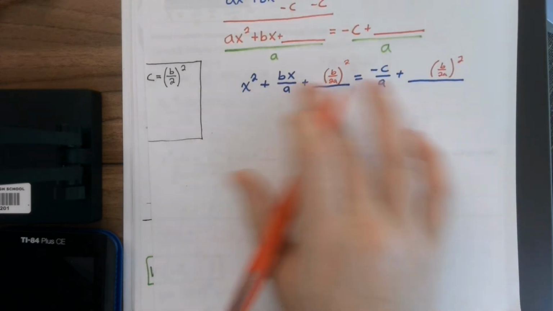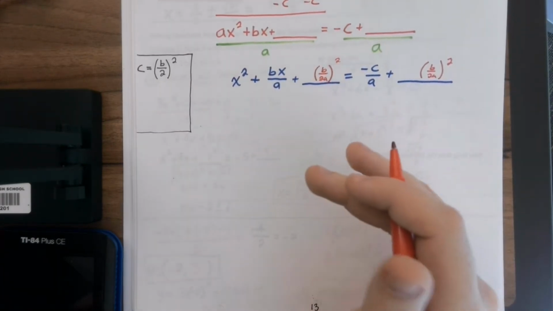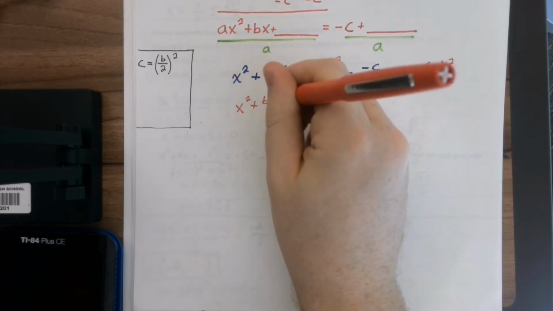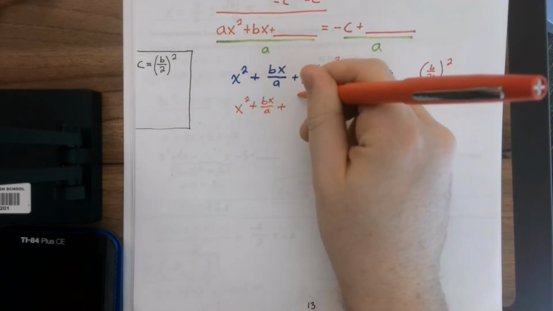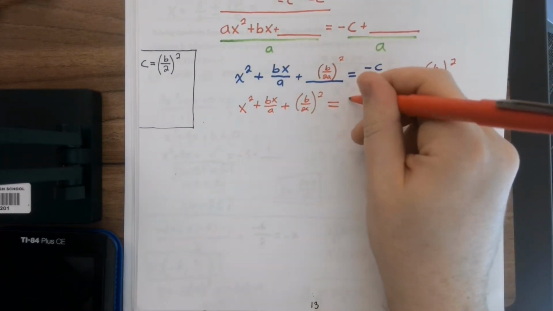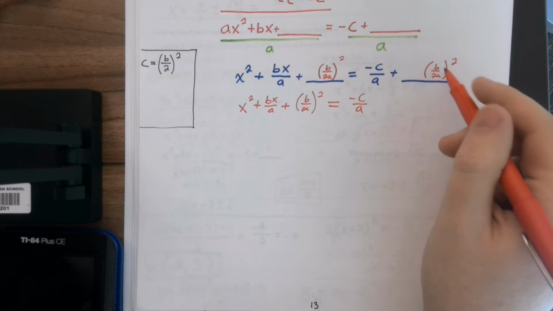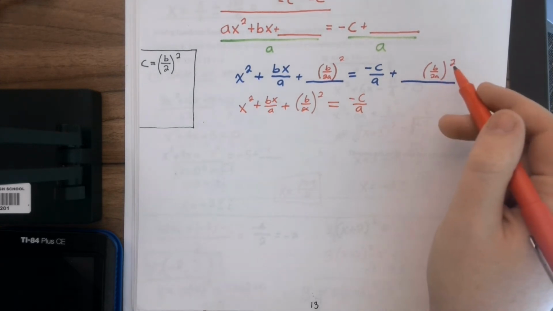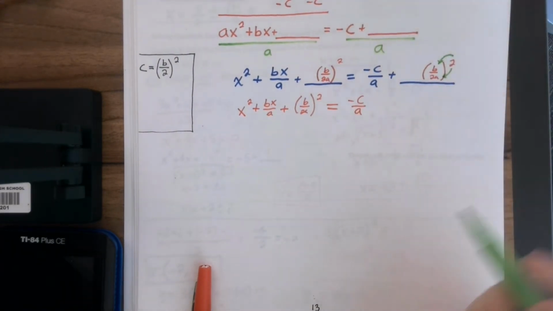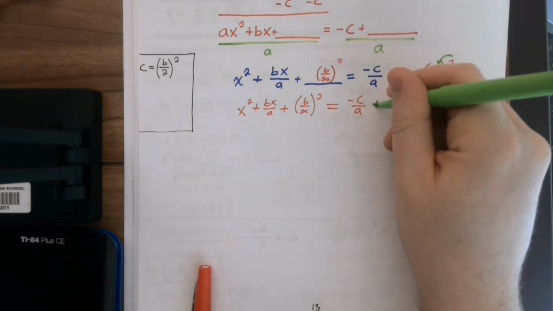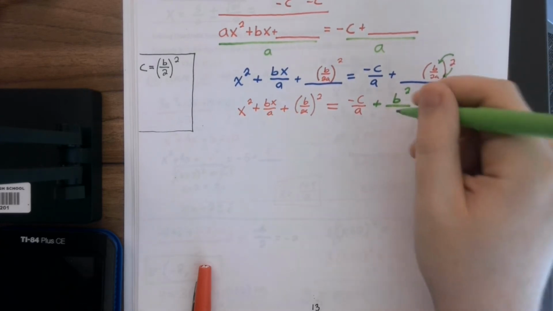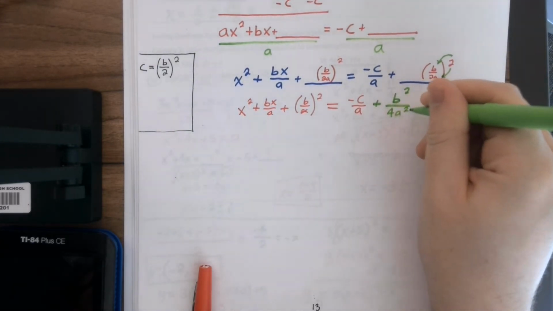First things first, I want to keep this left side just as is for now. We'll see why in a second. But I want to keep this just as is for this step so we don't have to confuse anything. X squared plus bx over a plus b over 2a squared equals. Now our negative c over a is fine as is, but b over 2a squared, well, that's the same as if we just took the square and put it on the b, and took the square and put it on 2a. So we would end up with plus b squared divided by 2a times 2a is 4a squared.